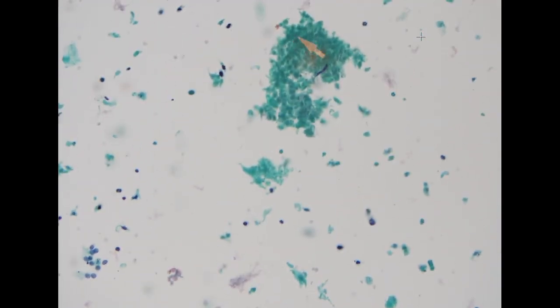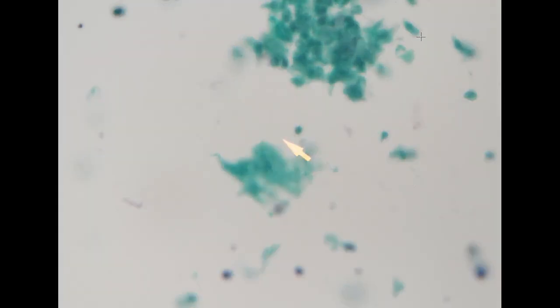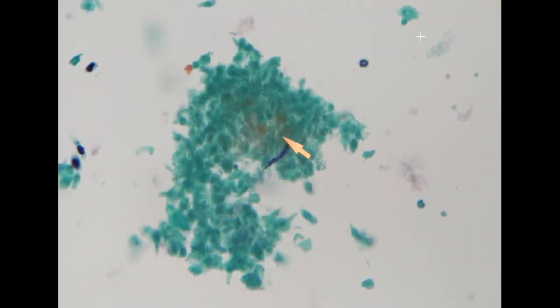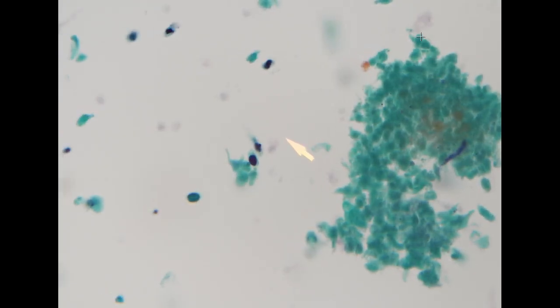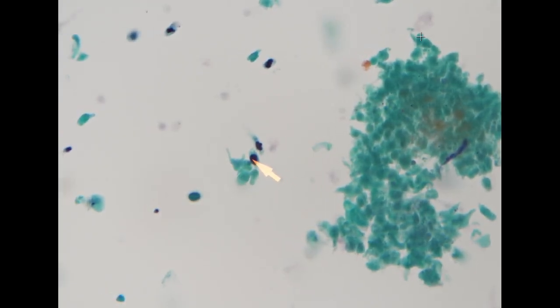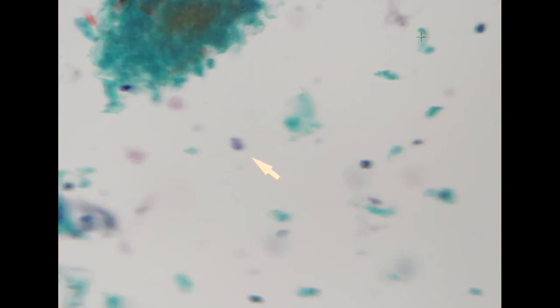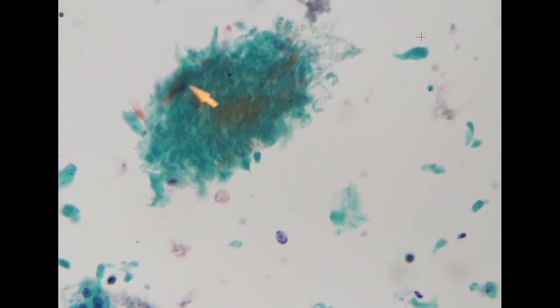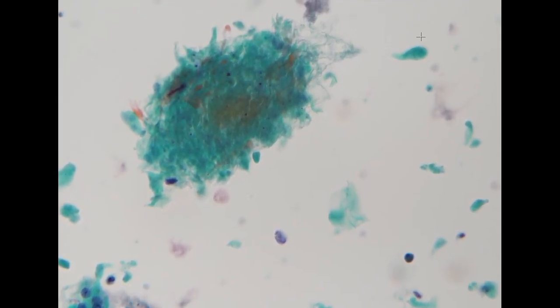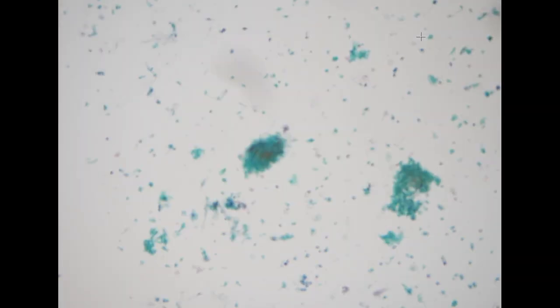So here we have nice necrotic debris with only the cell shadows. Right next to it, we have a highly hyperchromatic cell but looks very degenerative. Again, here looks like necrosis, and you can see some of these cells look like squamous, enucleated squamous cells. So these look like squamous cell carcinoma.